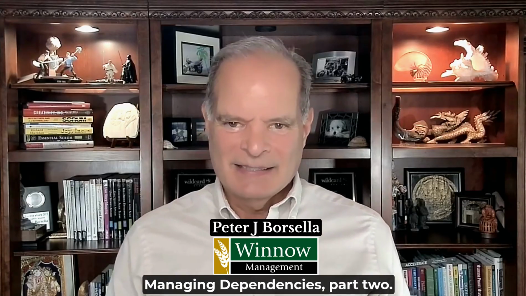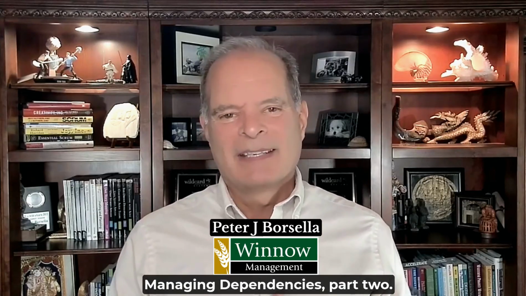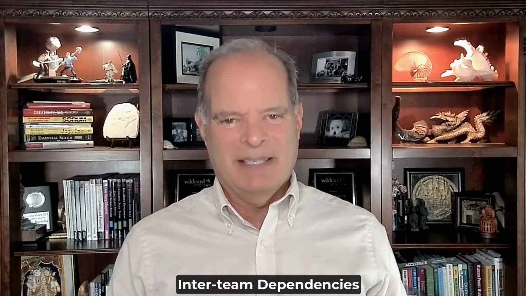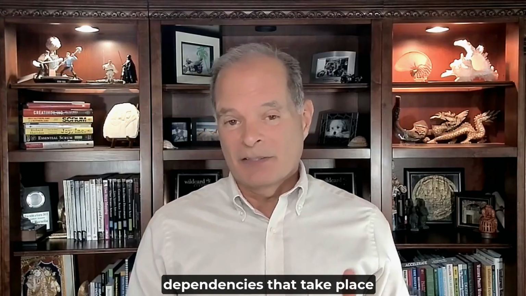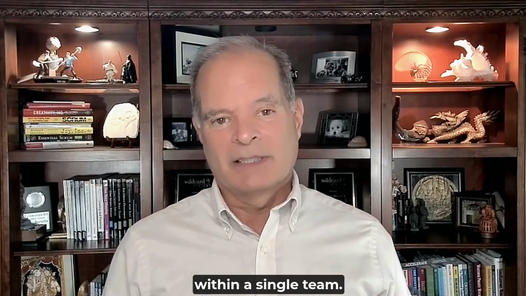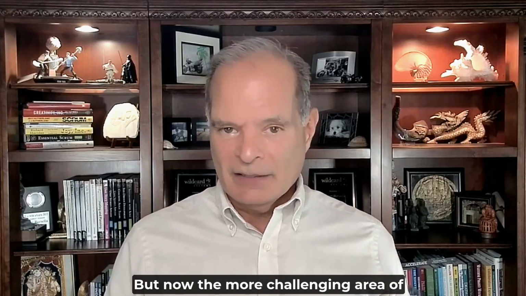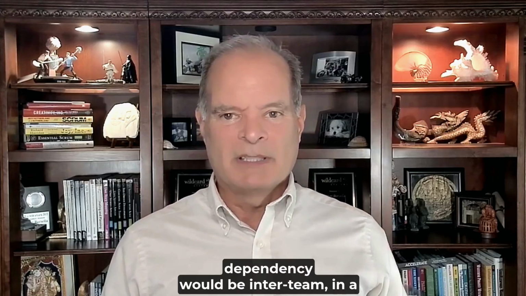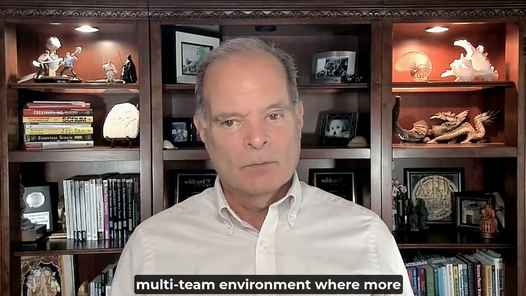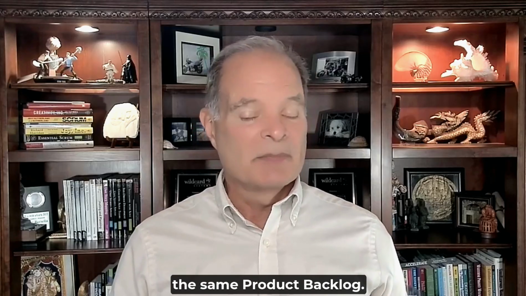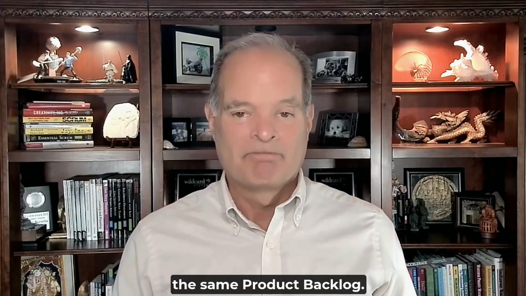Managing Dependencies, Part 2, Inter-Team Dependencies. In Part 1, we looked at intra-team dependencies, dependencies that take place within a single team. But now, the more challenging area of dependency would be inter-team in a multi-team environment, where more than one team is working from the same product backlog.